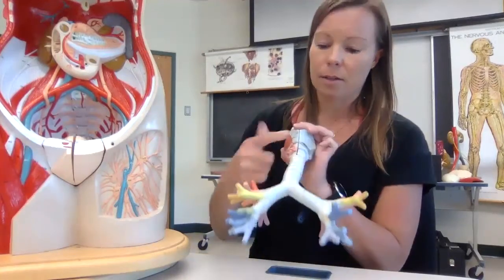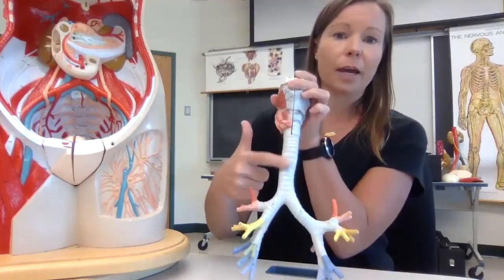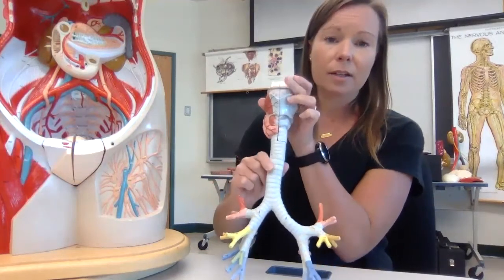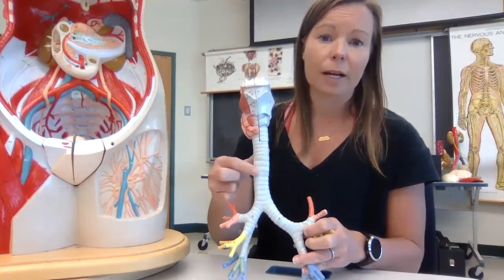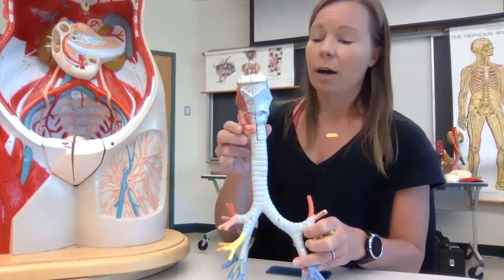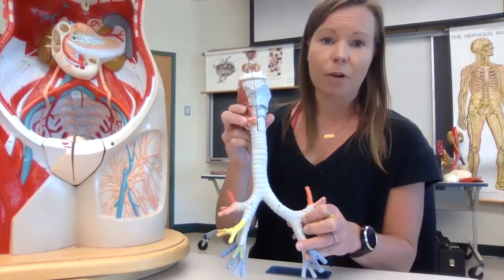Then extending down from the larynx is the trachea. Tracheal ring cartilage are these bluish rings of cartilage that help to form the trachea and provide structure.